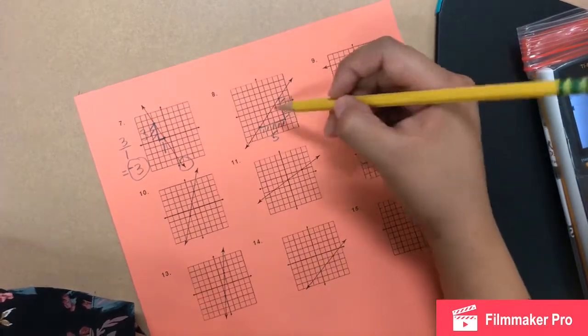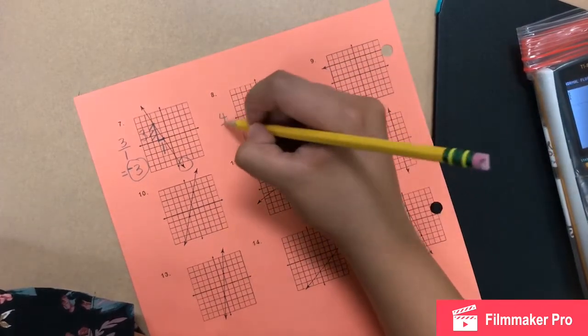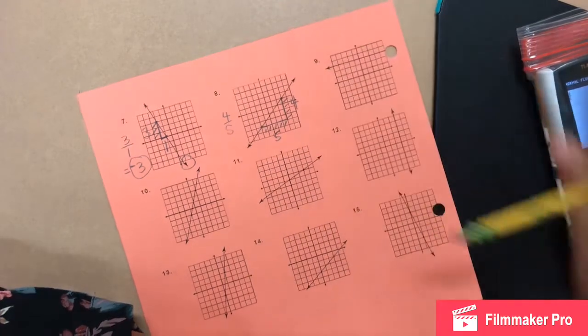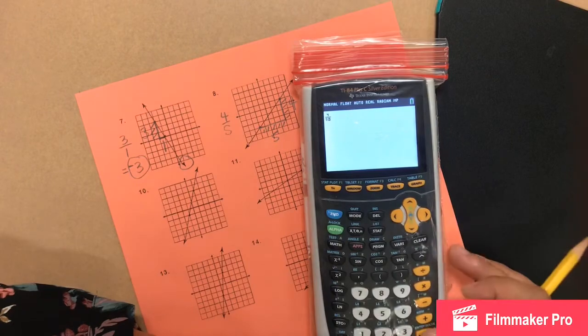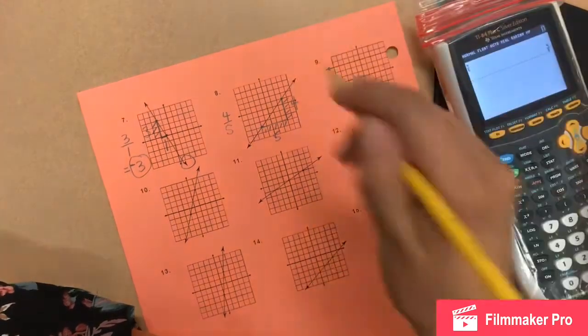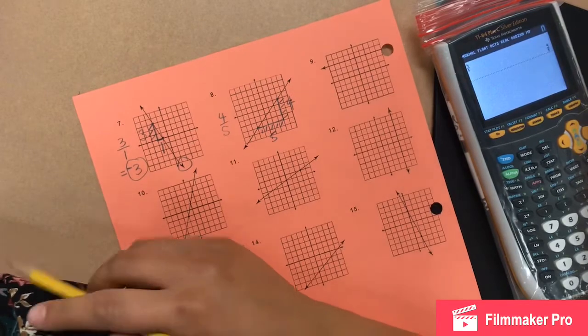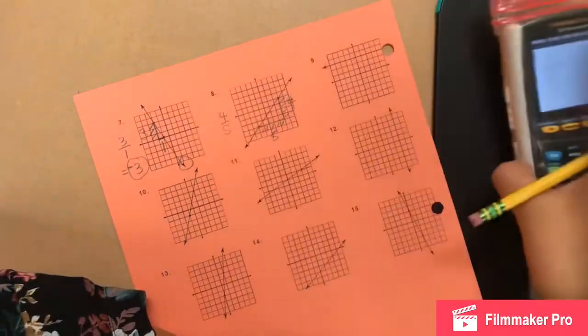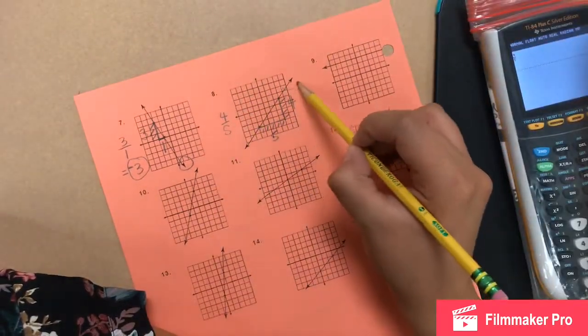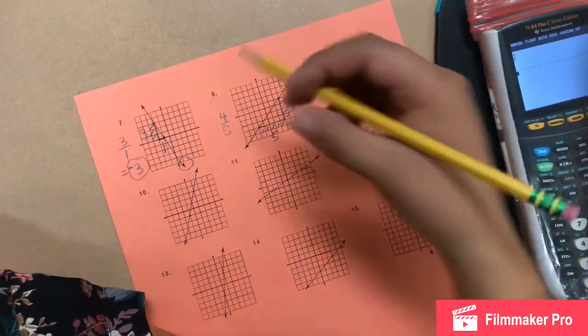It's rise over run, so it's 4 over 5. And I always type this in to see if it simplifies. It does not simplify, so it stays 4 over 5. The right arrow is pointed up, so it is positive, and so it's positive 4/5.